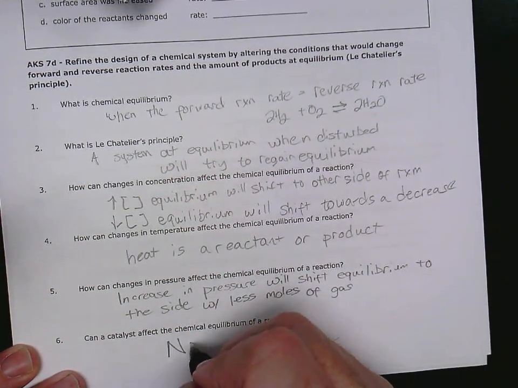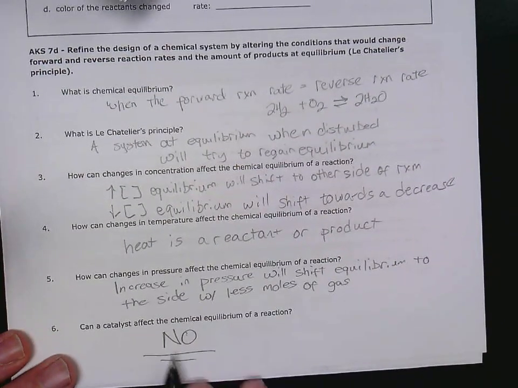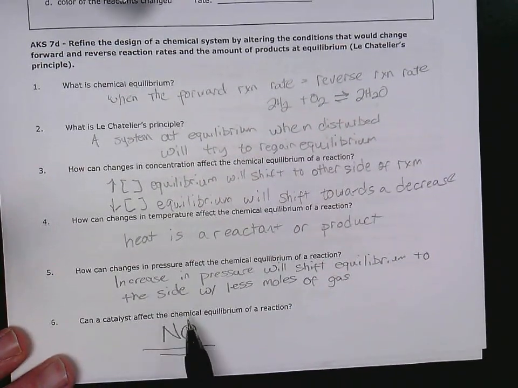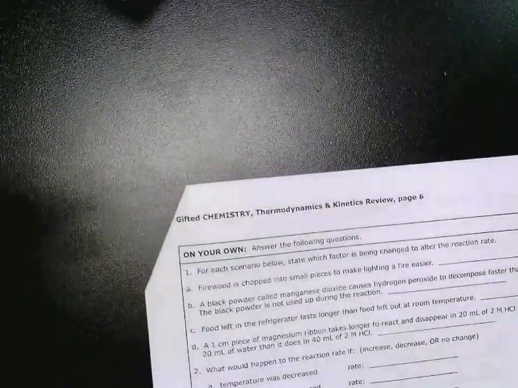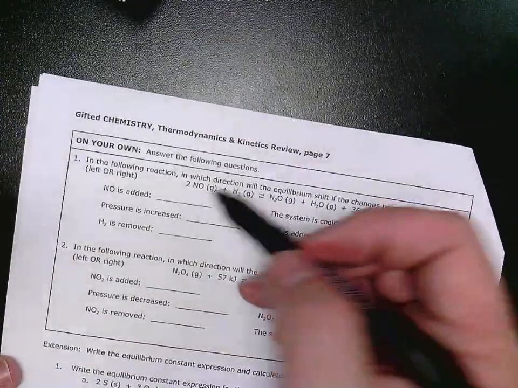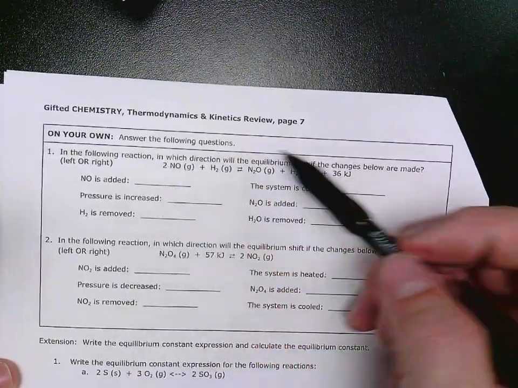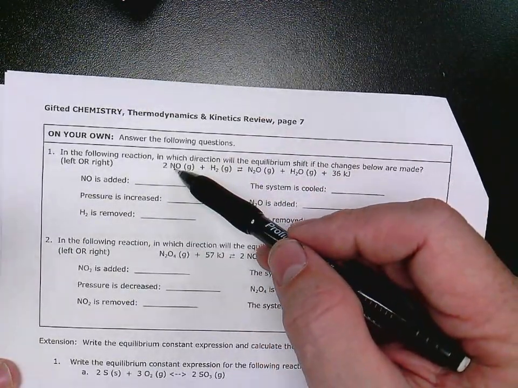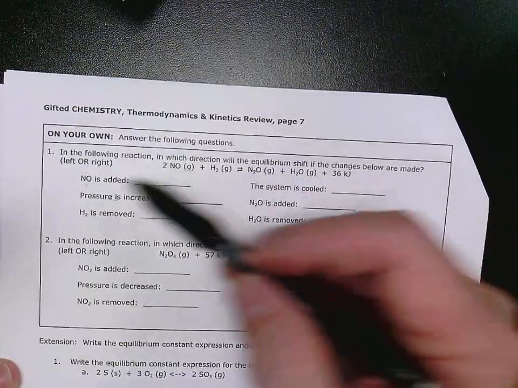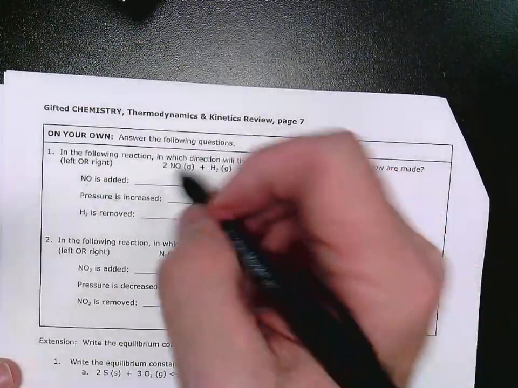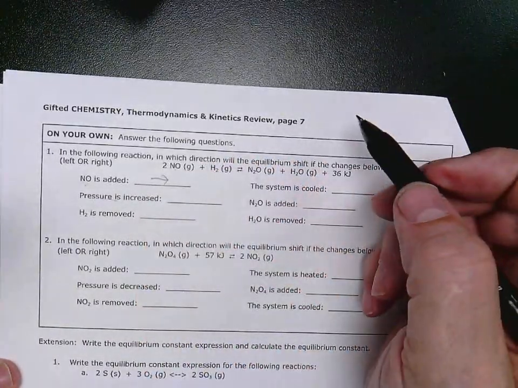So catalysts, no, they do not affect equilibrium. And then a decrease in pressure, again, it's the exact same thing. A decrease in pressure will shift equilibrium to the side with more moles of gas. And I think we're about to look at that in 2 seconds. Yes. So here, I have NO is added. NO is a reactant. Make sure you're looking at the identical thing because this is not N2O, it is NO. So if I add a reactant, equilibrium is shifting right.